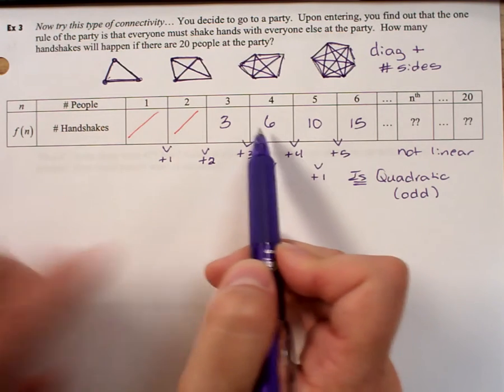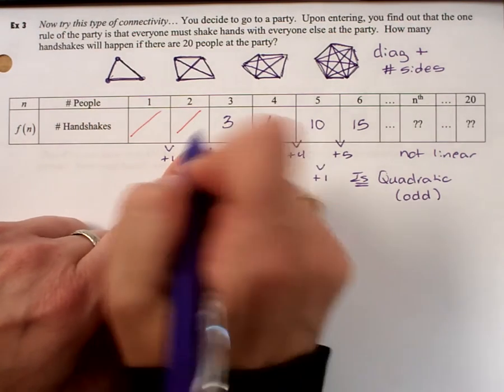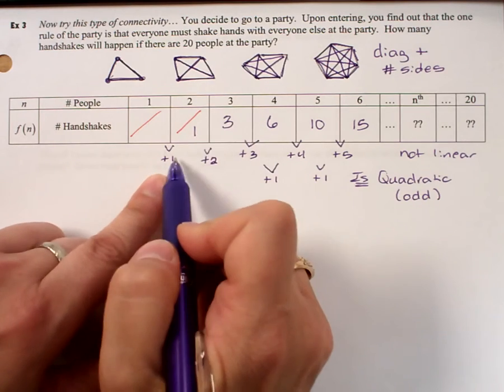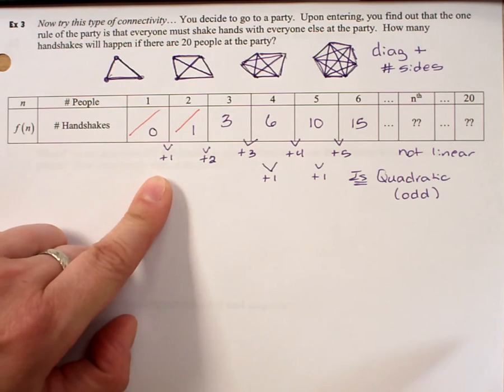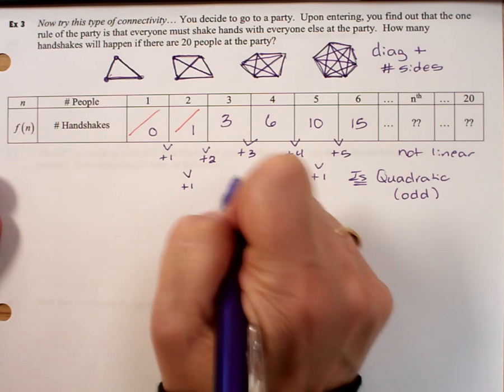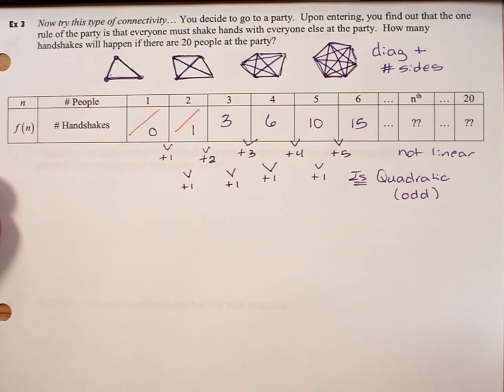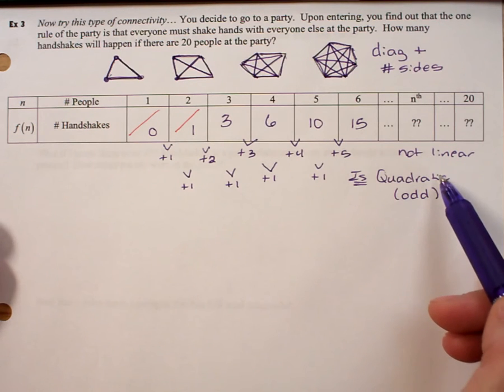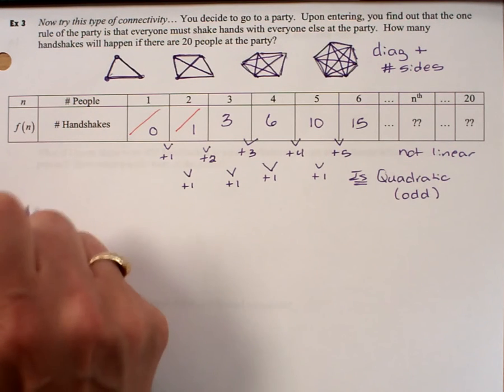So I need to take 2 away from this, that's going to give me a 1. I need to take 1 away from this, it's going to give me a 0. If I did that right, then this should still be a +1 difference, and this should still be a +1 difference, and it is. So now, since this is a quadratic that's odd, just like before, we're going to double this.